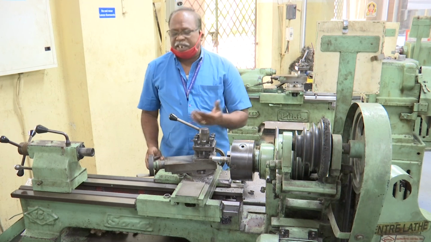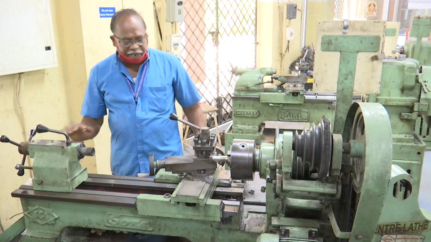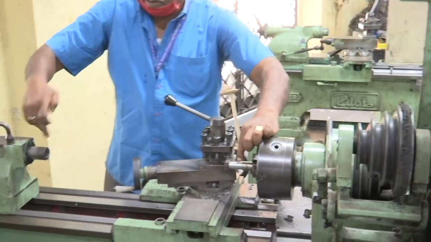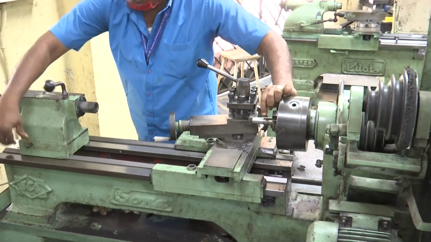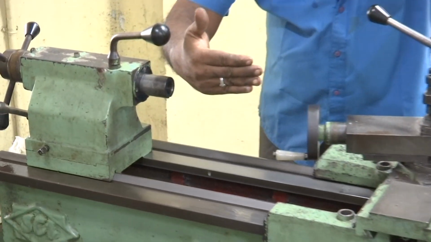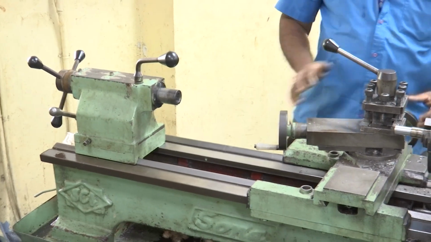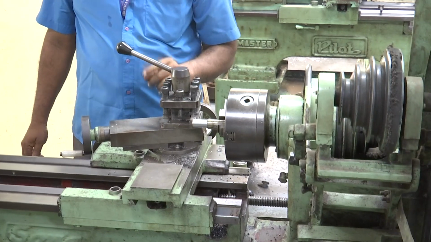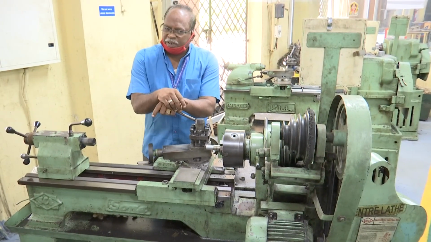Another method is called the tailstock offset method. In the tailstock offset method, we fix the job straight between centers. I already told you about the offset. Then the tailstock center is offset against the headstock center. Then we turn it, then move it. That is called the tailstock offset method. The two methods of taper turning: one is the compound rest method, another is the tailstock offset method.